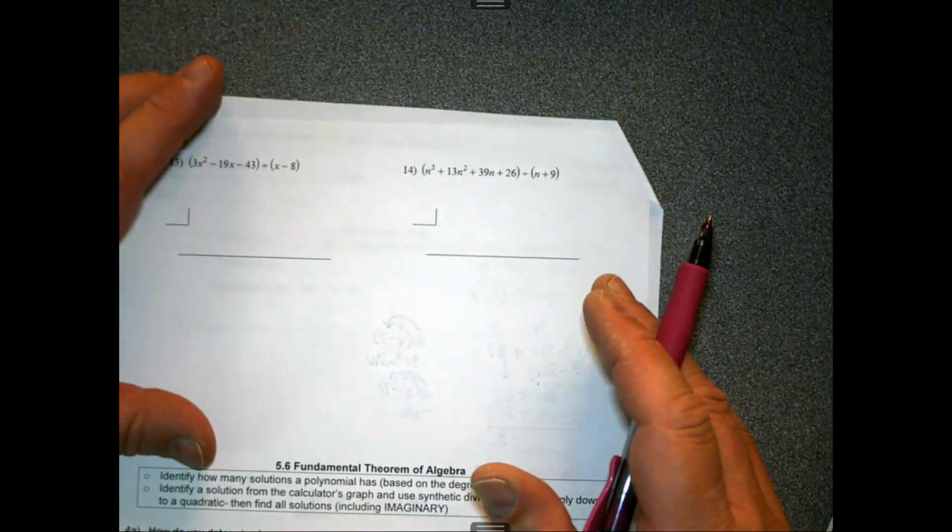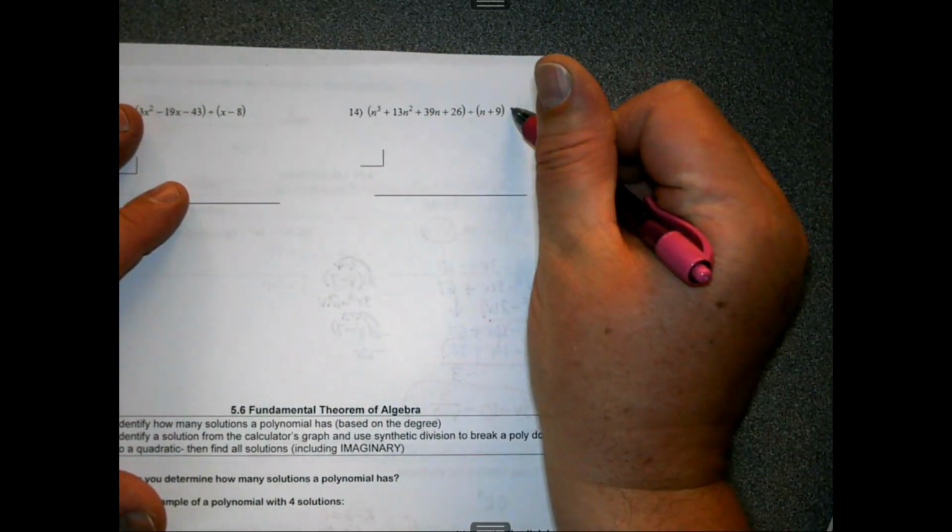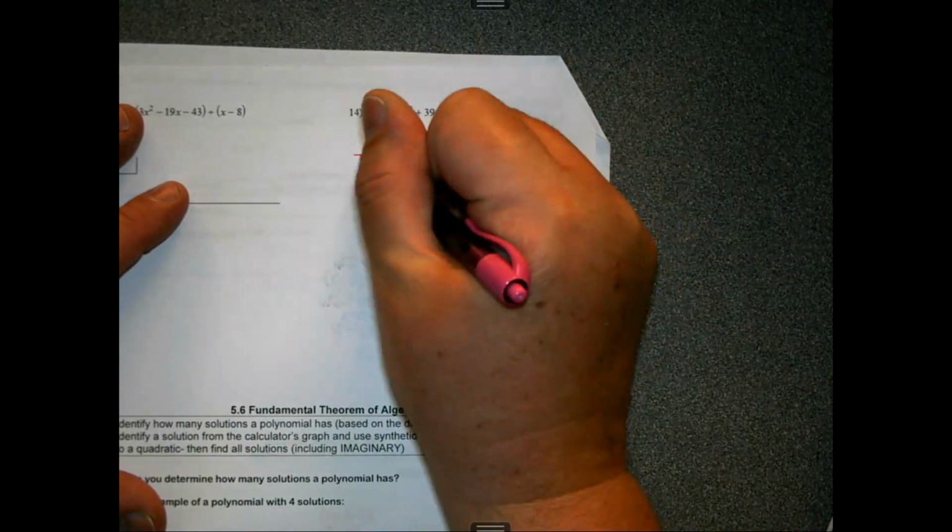Okay. Next page. Did I do any of these? Yeah, let's do number 14. So what's my divisor in 14? Be careful. Negative 9, right?